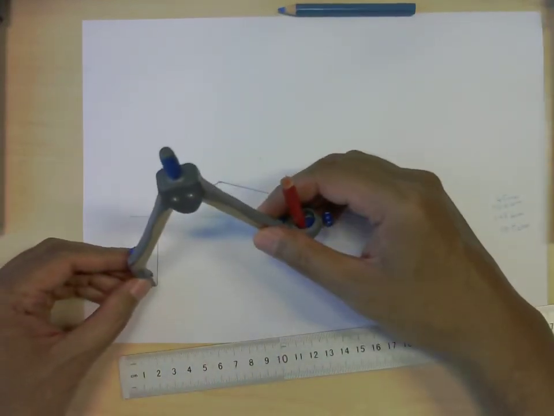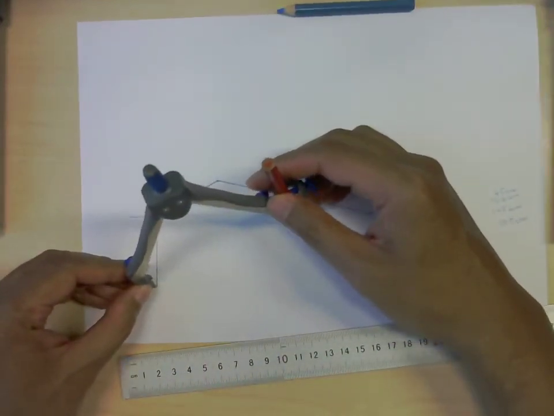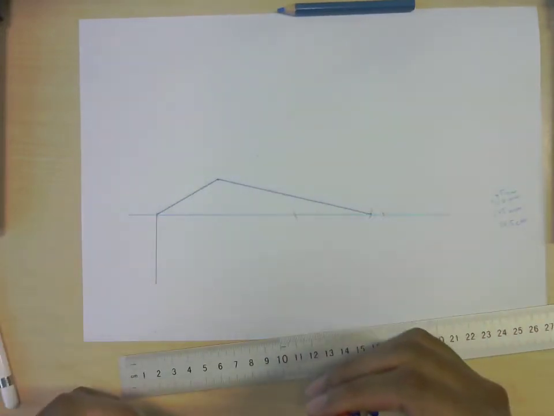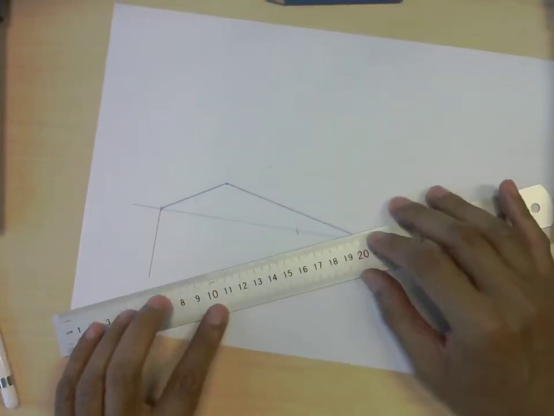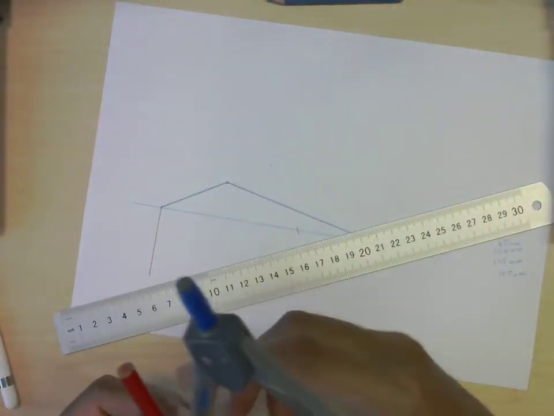So from this point, this is the location. Sorry, this is the new position. So we draw again.